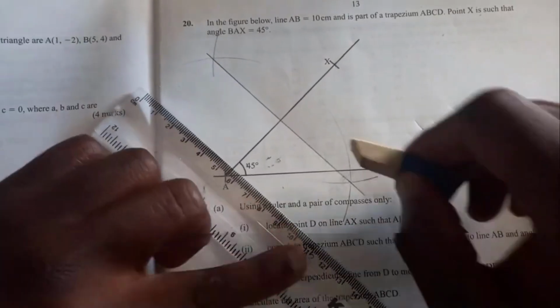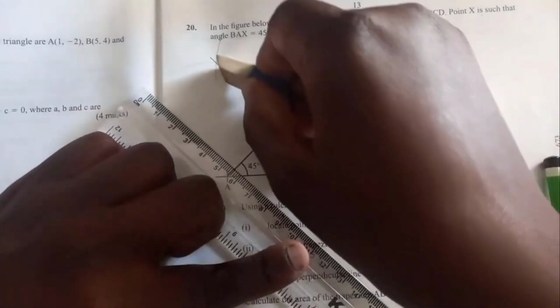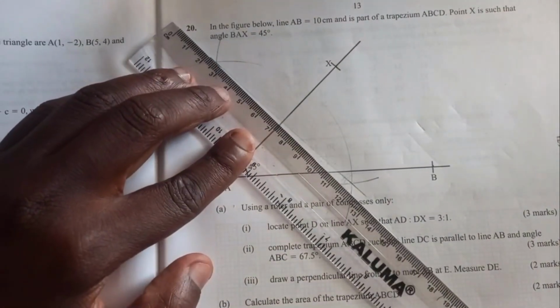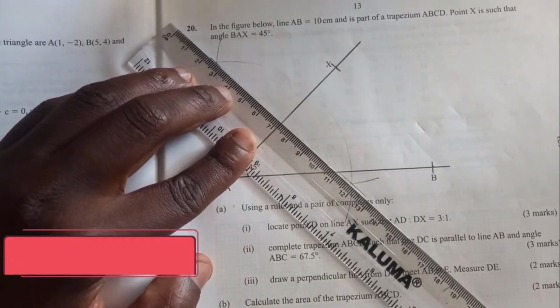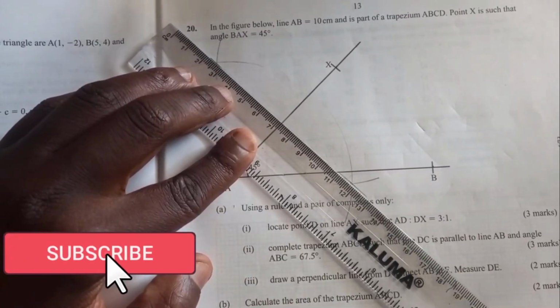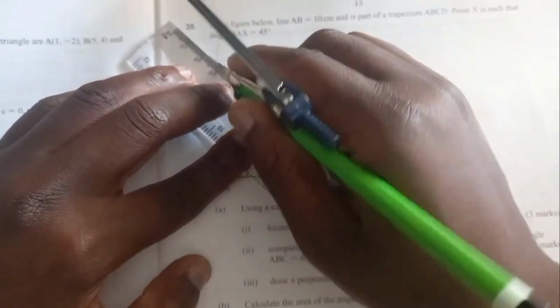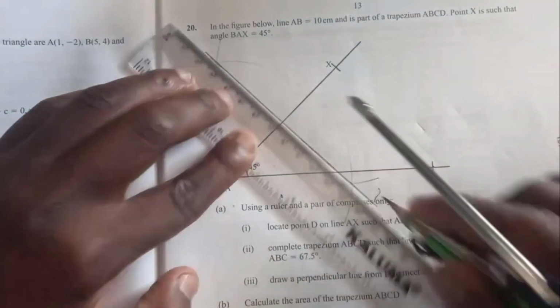I have not done it perfectly, so let us do it a better way. Make sure that the line passes through the points of intersection of those 2 arcs. So that is how it's supposed to be done.